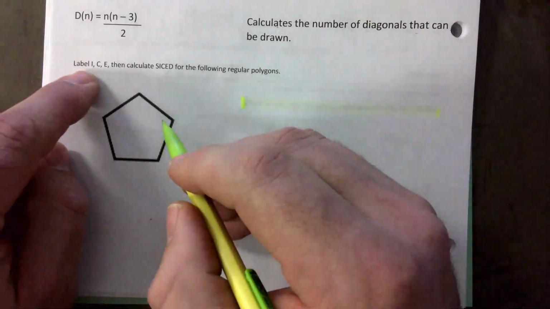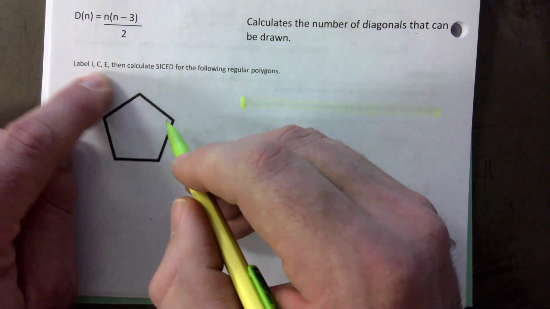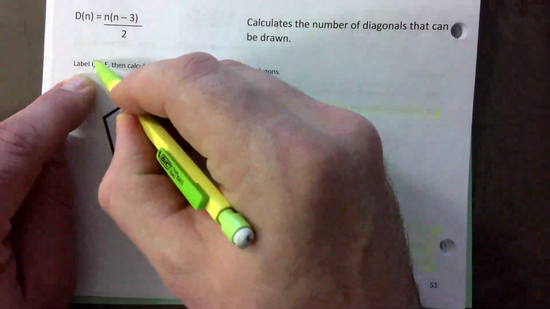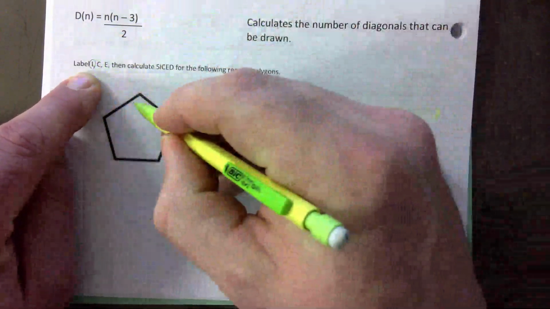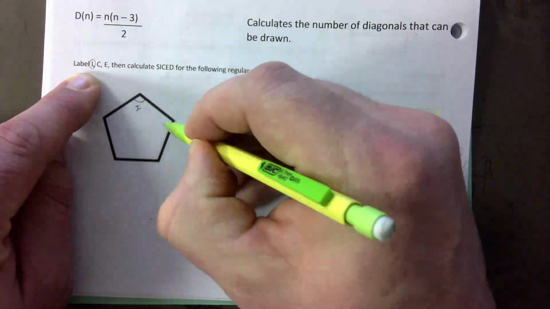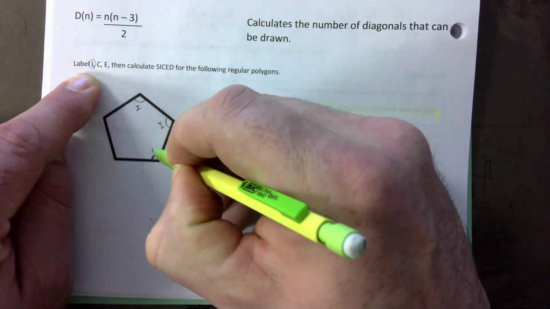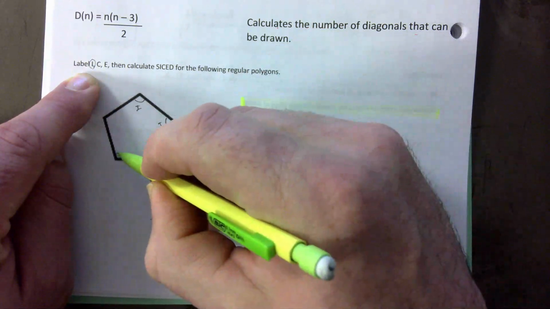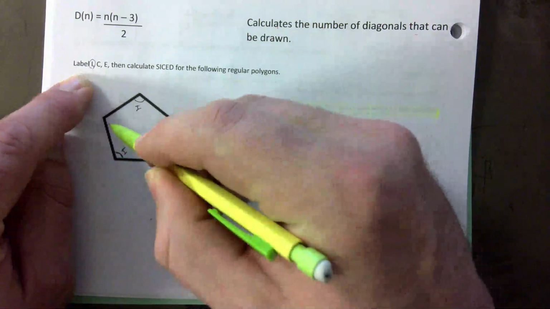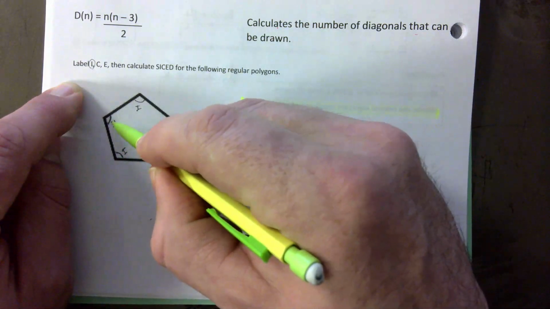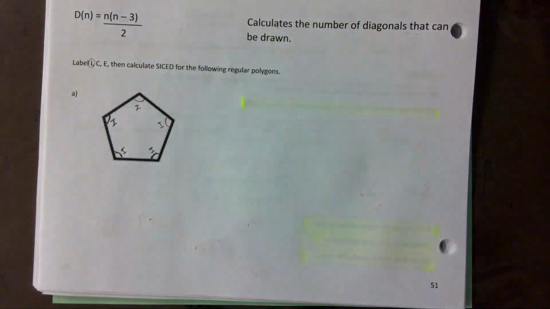If I ask you to label, which the province may do, one interior angle, you can do every single one if you'd like, but just make sure you put an arc where the interior angle is, and the letter I in this case, whatever letter you're instructed to use. There are 5 interior angles in this shape.